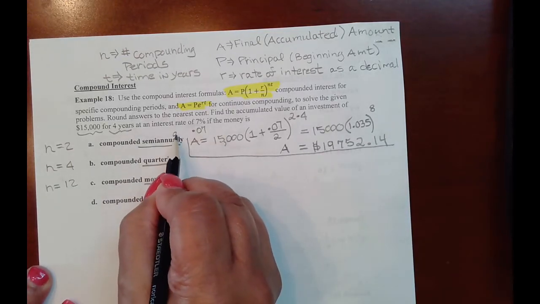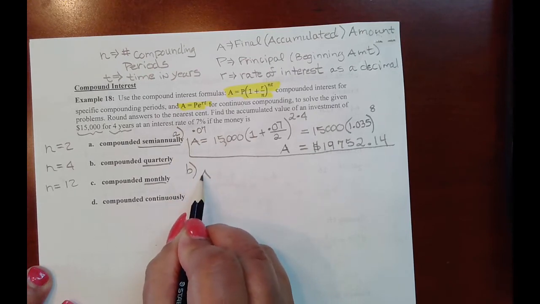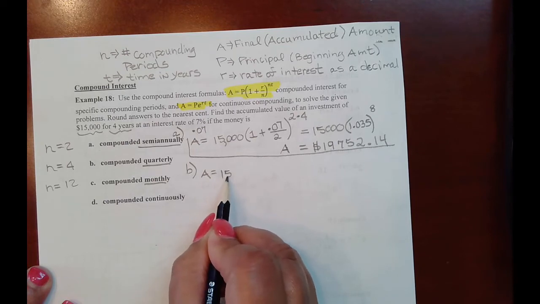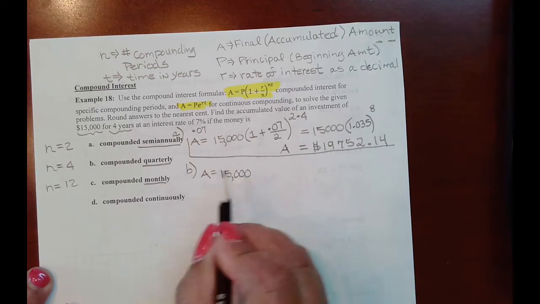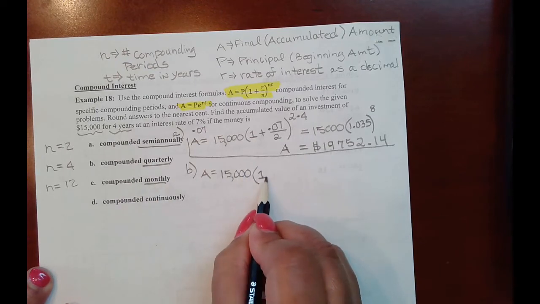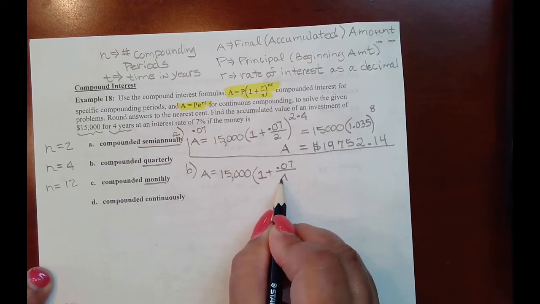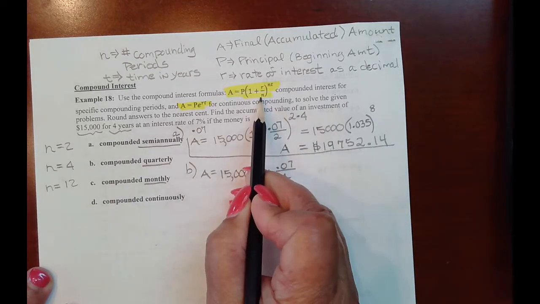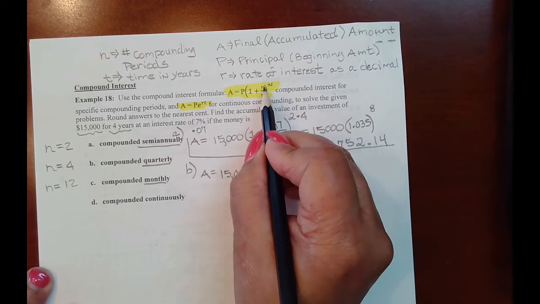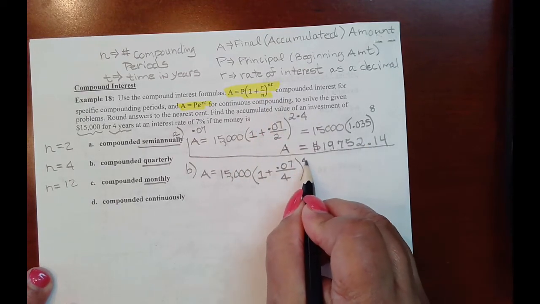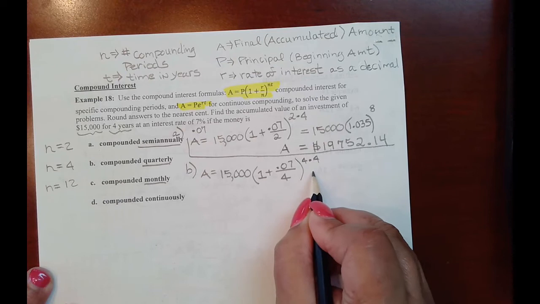For part B, now going in quarterly to find that final amount under the same conditions, but getting paid interest upon interest 4 times a year. So it would be 1 plus your rate of 7%, but this time there's 4 compounding periods, so where that N value is, we're putting a 4 rather than a 2. And the power, being N times T, is 4 for N this time rather than 2, times leaving it in for 4 years.